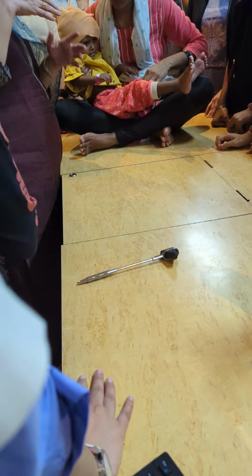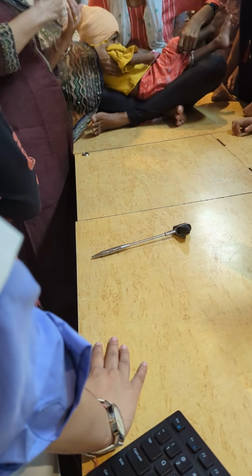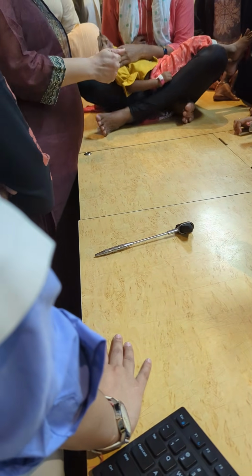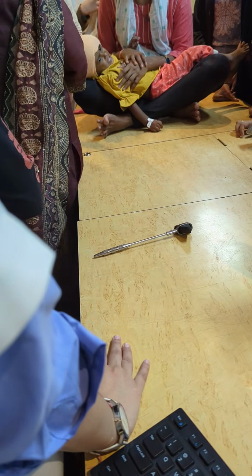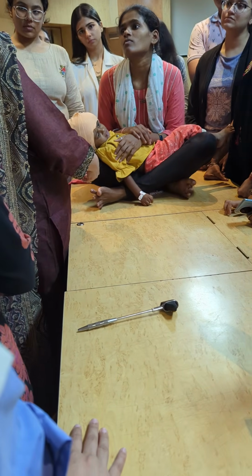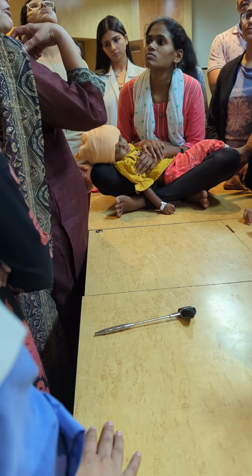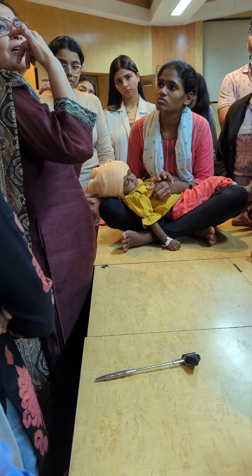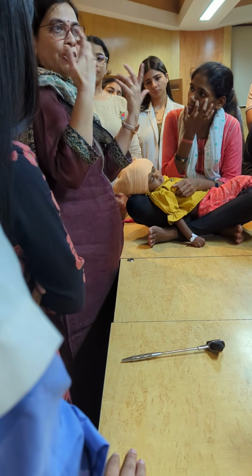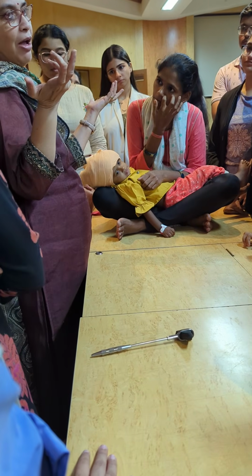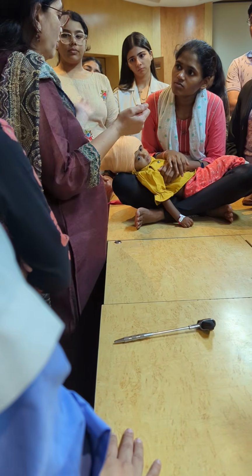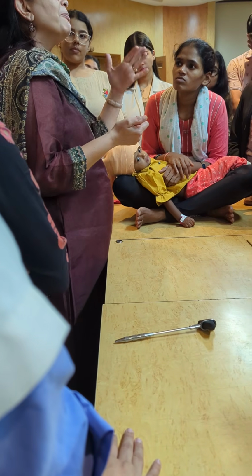So the best way of relieving the voluntary neck spasm is that you catch hold of the patient, you take the patient to the edge of the table, so that there is a free fall of the head. The moment there is a free fall of the head, the automatic neck flexion, which is voluntary, will go, and therefore it will be a lot easier.